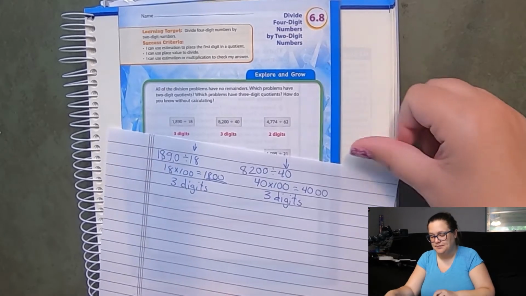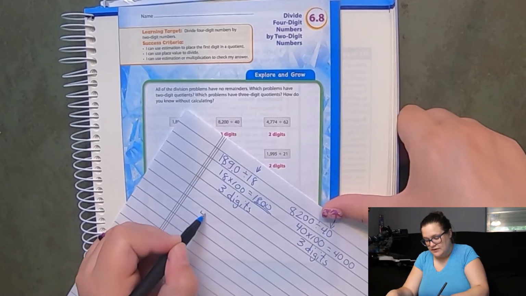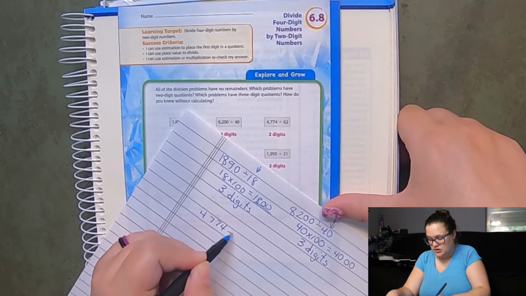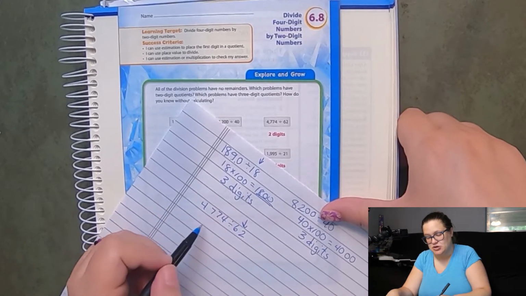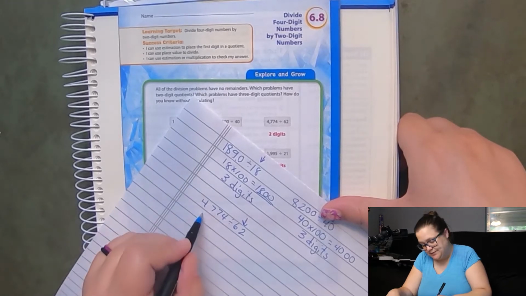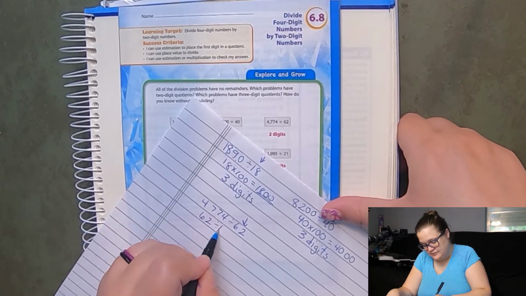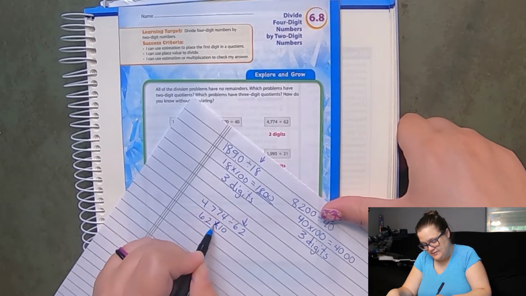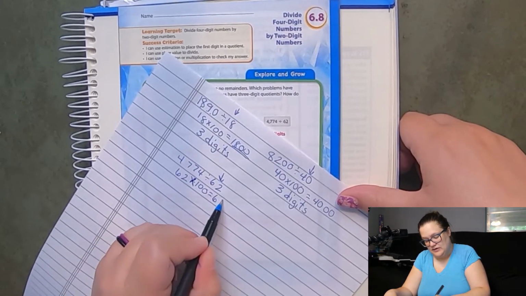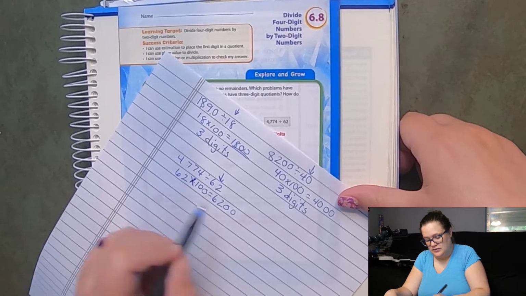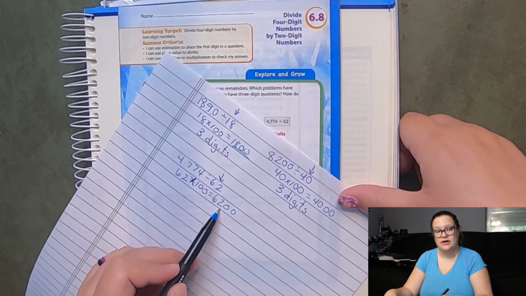All right, let's do this one. 4,774 divided by 62. Okay, so we're going to take the 62, multiply by 100. Not divide, sorry. Multiply by 100. Okay, which is 62 and 2 zeros. 6,200.